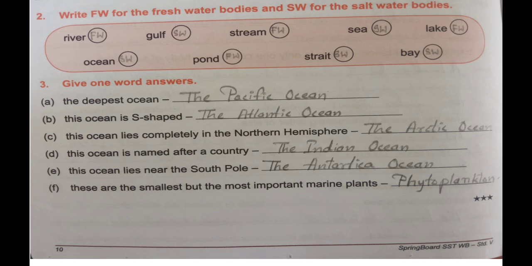It has fresh water. And finally, ocean. It also has salt water, SW. Next, pond, fresh water. Next, strait, salt water. Next, bay, salt water.